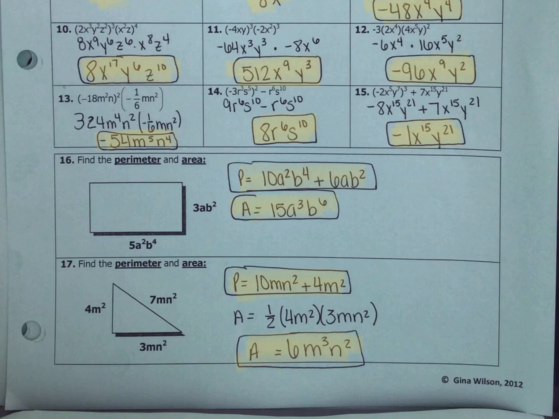Perimeter is the sum of each side, so here you would not be adding exponents, you're only adding the coefficients. In the area you are multiplying, so there you would add the exponents. Remember, adding and subtracting, leave the exponents alone; multiplying, add exponents. All right, so check those.